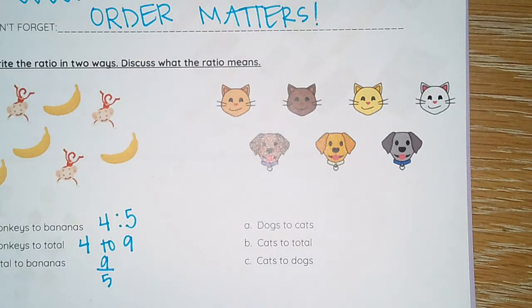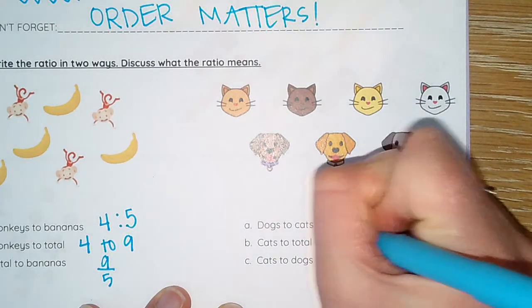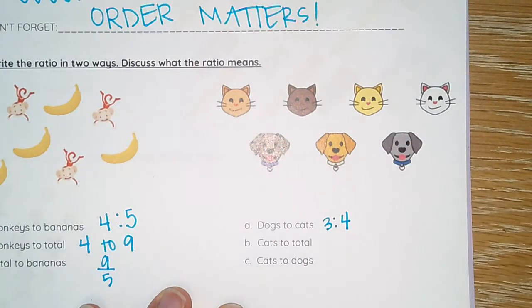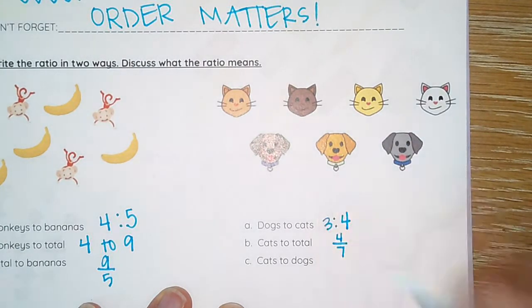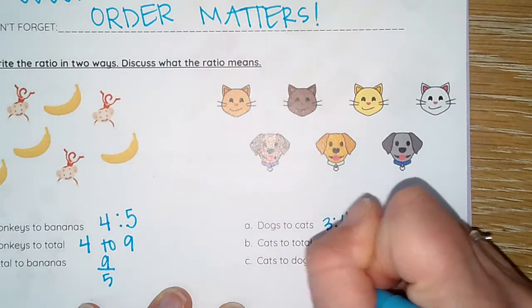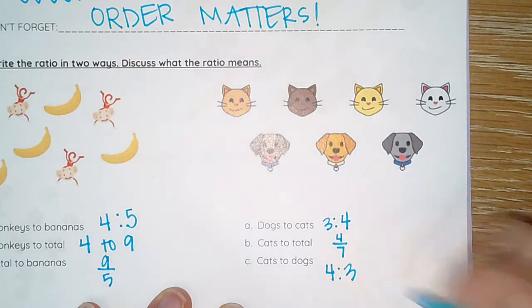Fantastic. So our ratio of dogs to cats is 3 to 4. Cats to total is 4 to 7. And cats to dogs is 4 to 3.